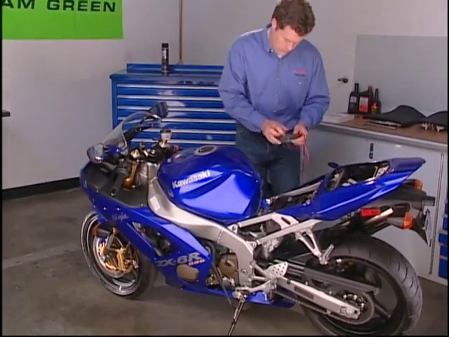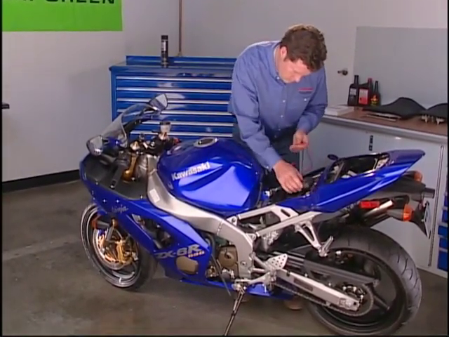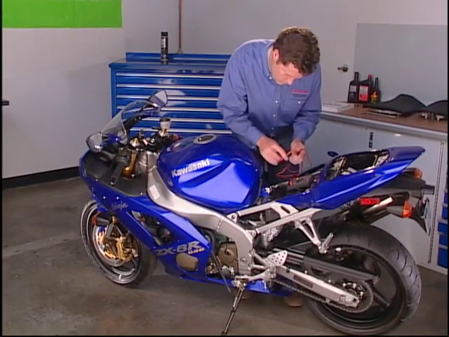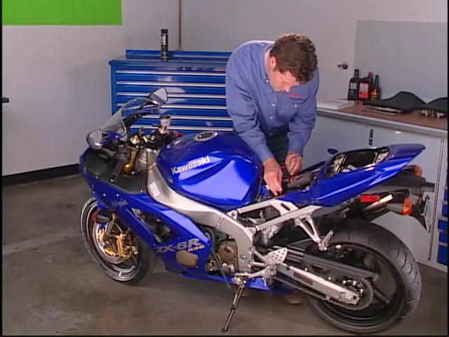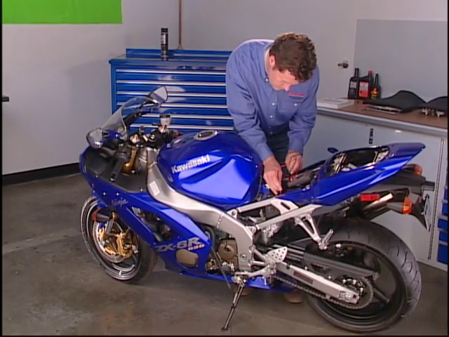These are just a few ways a multimeter can be used to perform diagnostics on an electrical system. Consult the vehicle's service manual for information on additional testing procedures.